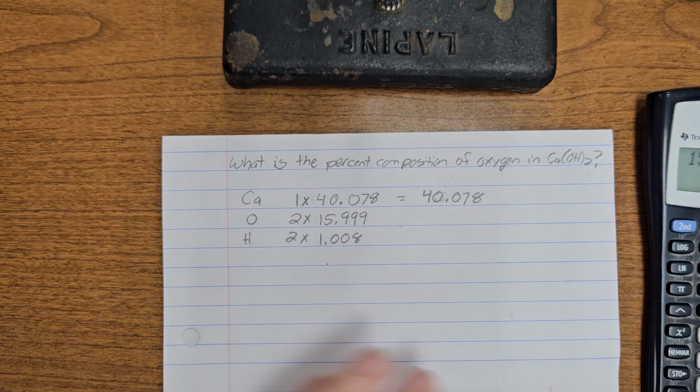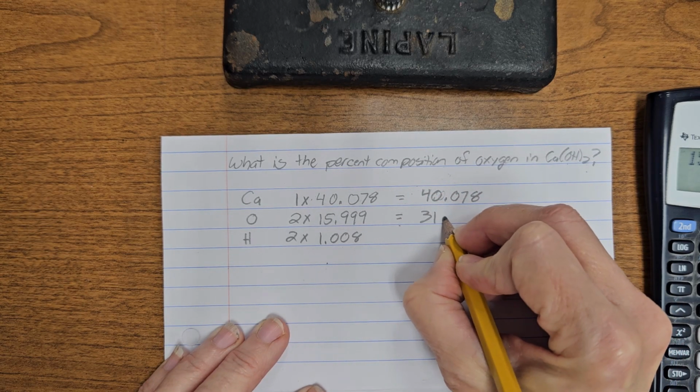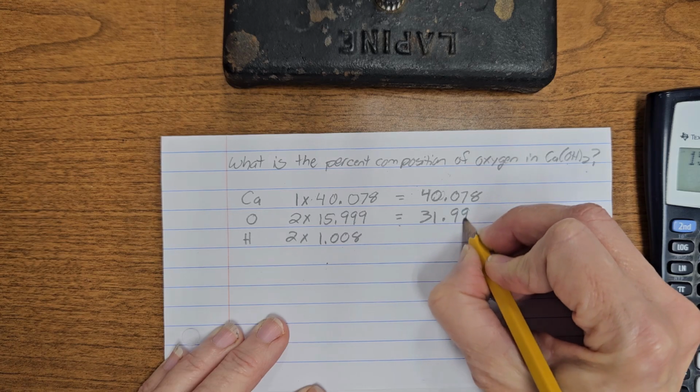Sorry, I have the crunchy calculator. Anybody who is in my class who's ever had the misfortune of using that calculator, you understand which one I'm talking about.